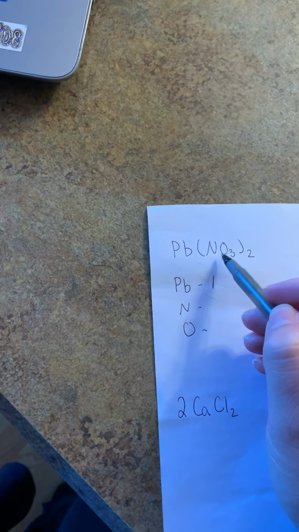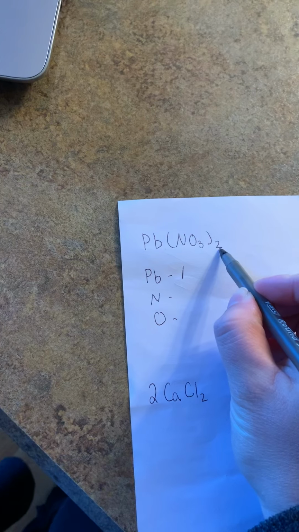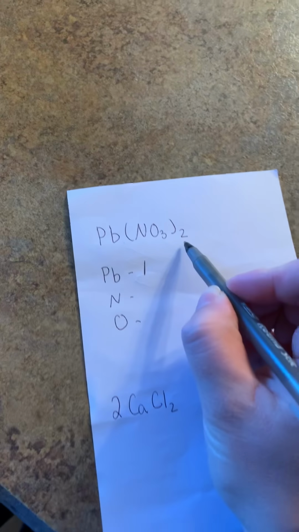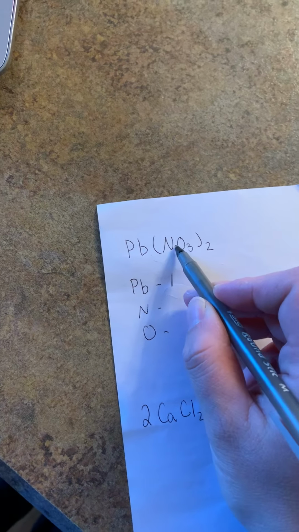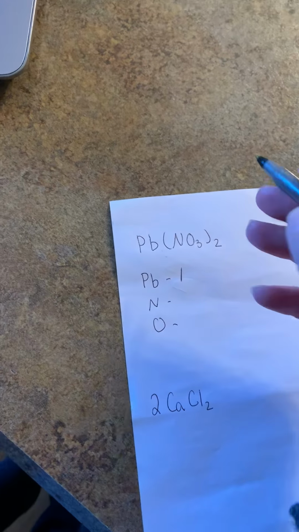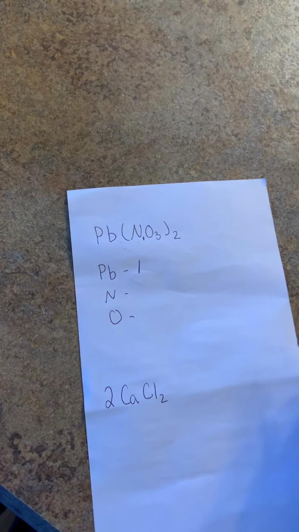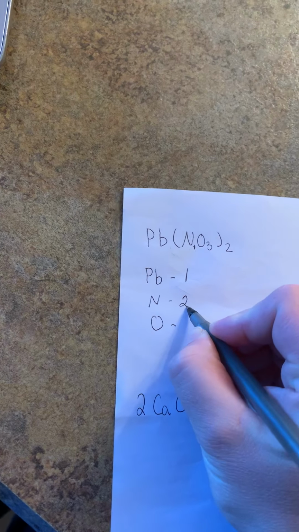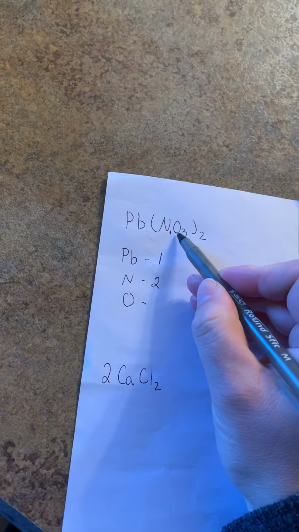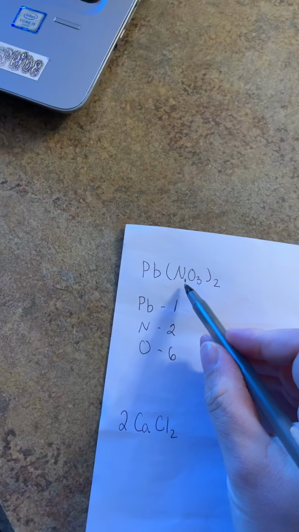When I look at nitrogen and oxygen, that's inside parentheses, and I have this little 2 on the outside. This is called a subscript. So when I have a subscript, I multiply that number by whatever's on the inside. Now remember, nitrogen, there is no number with that, so I can automatically assume that there's 1. So I'm just going to fill in a 1 there just to remind myself. So I'm going to multiply. 2 times 1 is 2, so I have 2 nitrogens. And oxygen, I have 3. So 3 times 2 is 6. Okay, so the subscripts, you're multiplying.